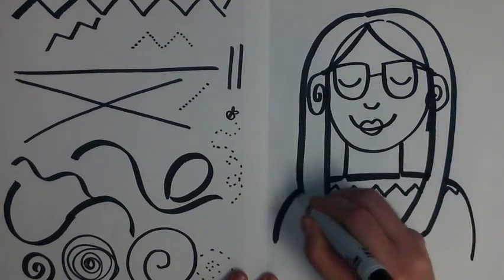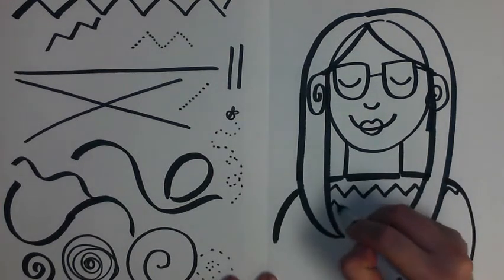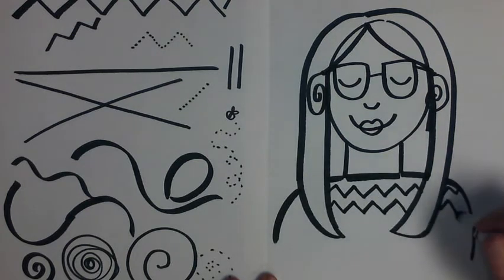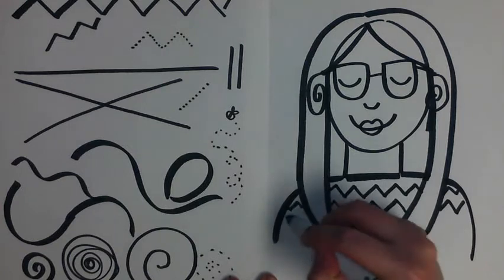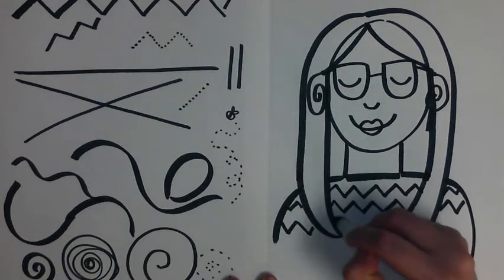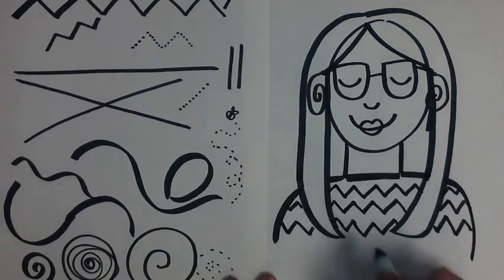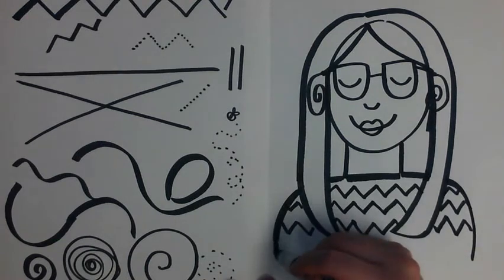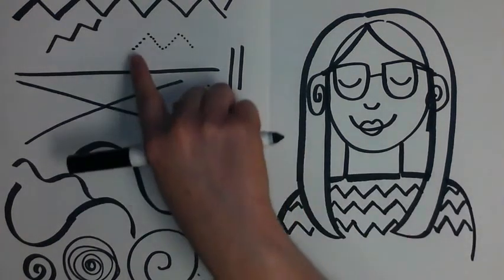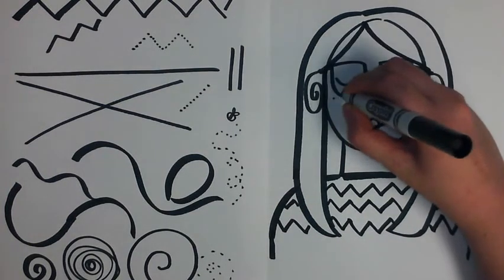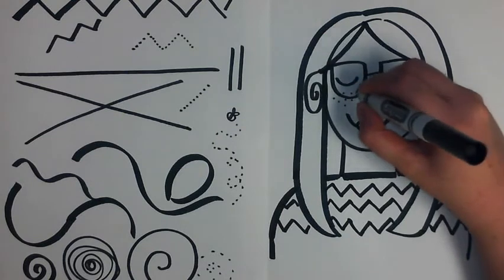I'm not going to draw through my hair because if my hair is on top of my shirt, you're not going to see my shirt where the hair is. So I'm making a zigzag pattern because I'm repeating the zigzag, and I need to add a dotted line somewhere. So maybe I will add a few freckles because it's summer and sometimes I get freckles in the summertime.